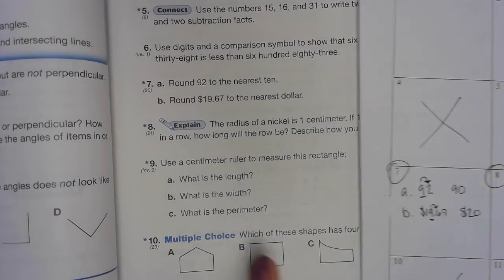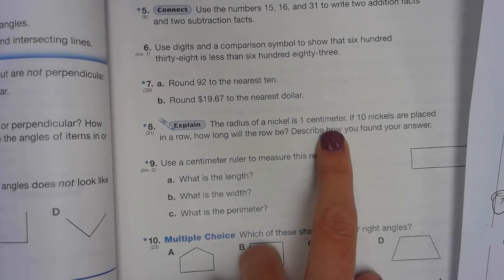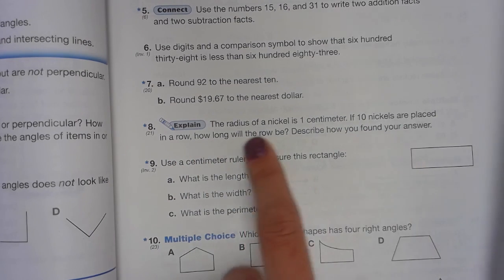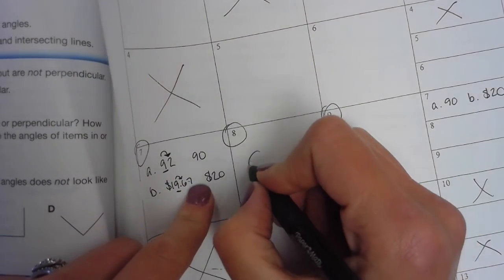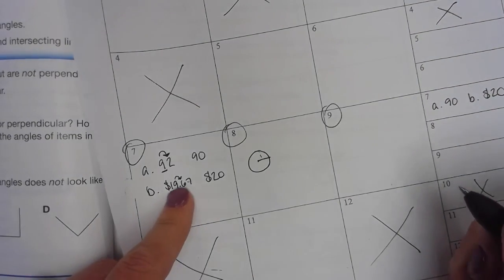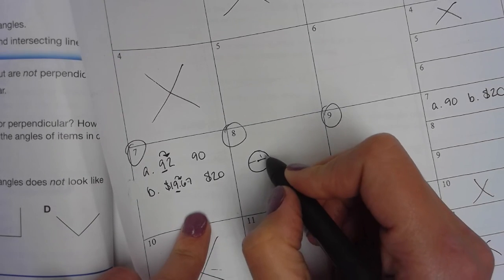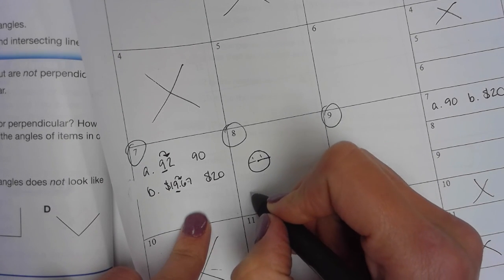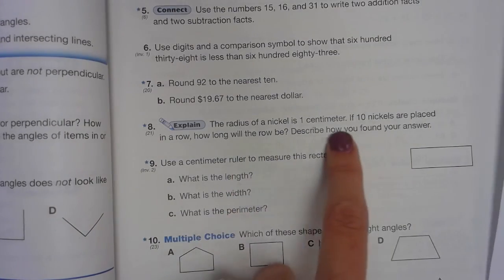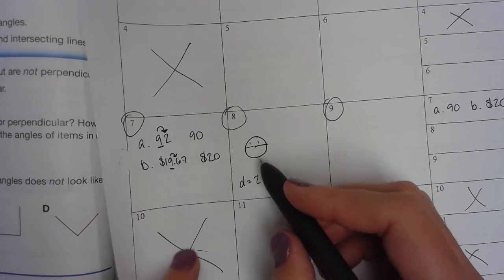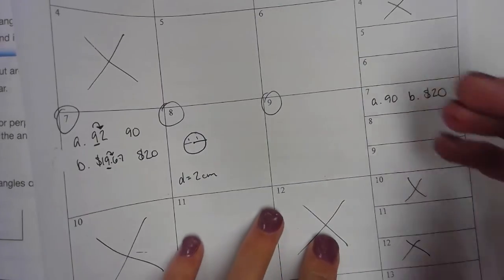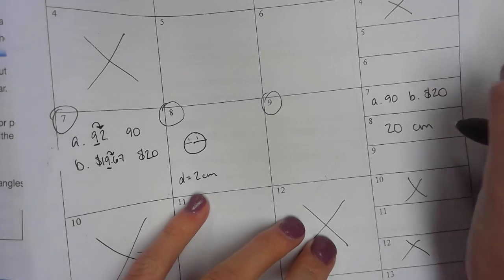Number 8. The radius of a nickel is 1 centimeter. If 10 nickels are placed in one row, how long will the row be? So the radius of a nickel is 1 centimeter. So draw your nickel. Radius means from the middle to the side is 1 centimeter. Well, how far across is the entire thing then? Well, 1 plus 1 would be the diameter is 2 centimeters. Now, this isn't just 1 nickel that we had put there. We said 10 nickels. 2 centimeters, well, if we had that 10 times, 2 times 10 is 20, so it would be 20 centimeters long.